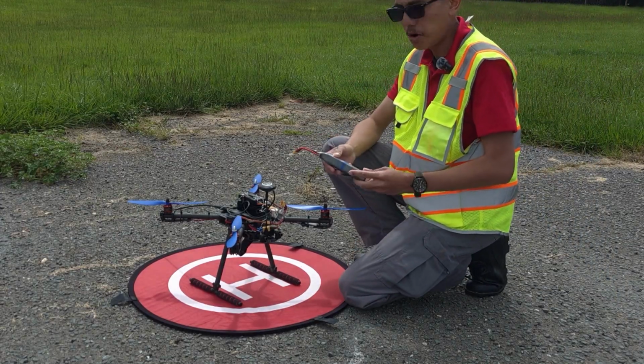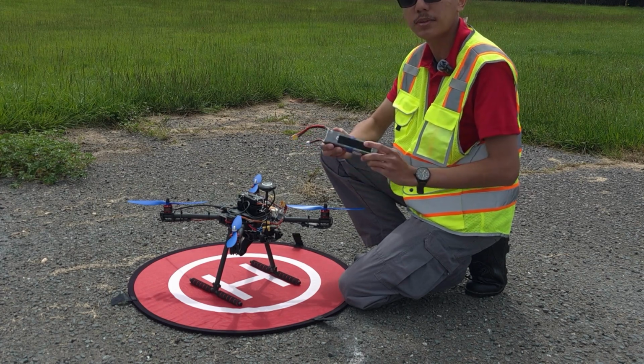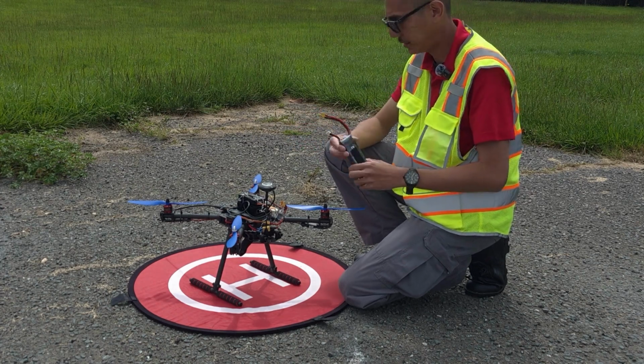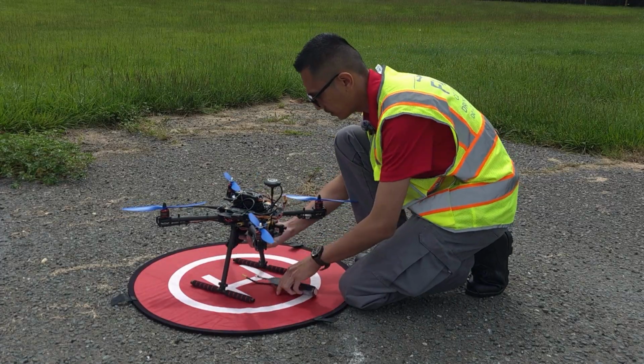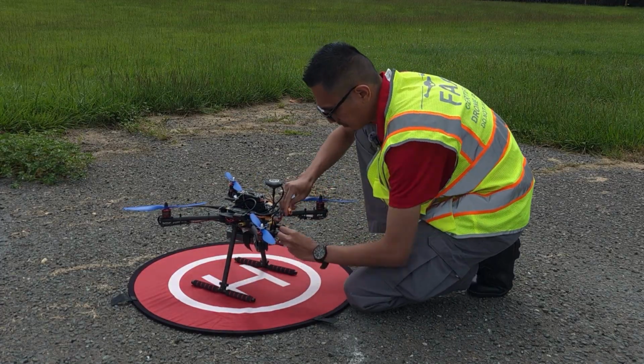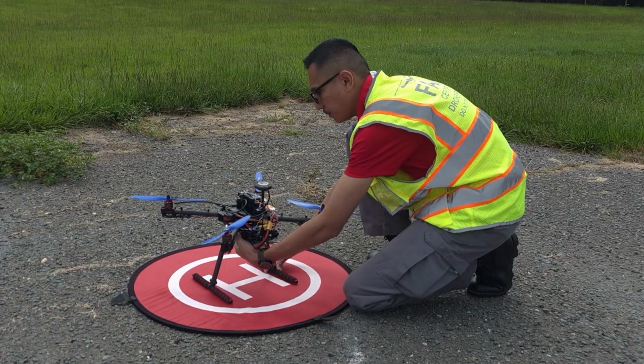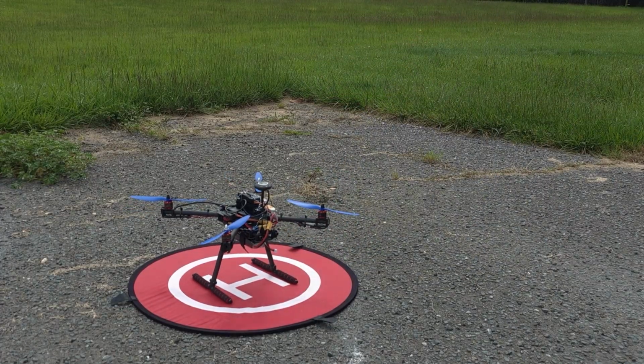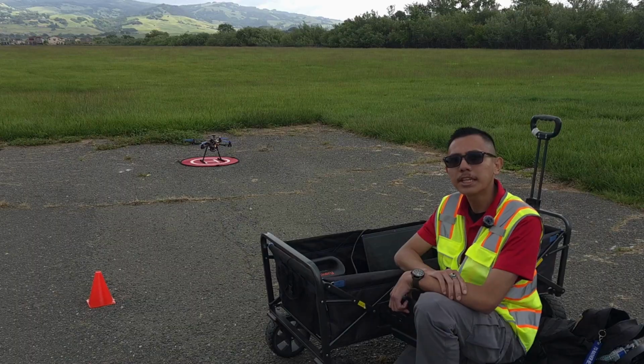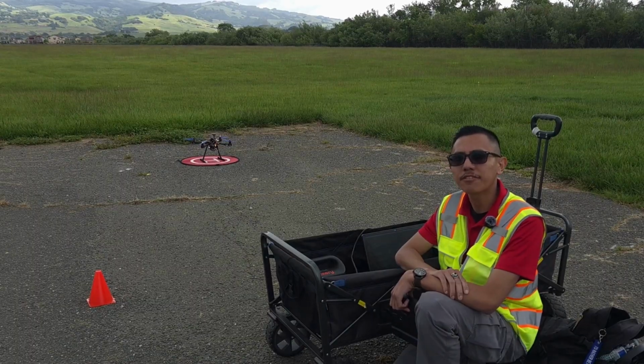So I'm going to set up the drone. I'm going to put a 3S battery that will give us about a flight time of 10 minutes. Right, so here's our mini ground station and we're going to do a flight.